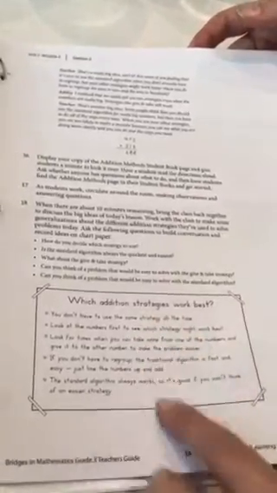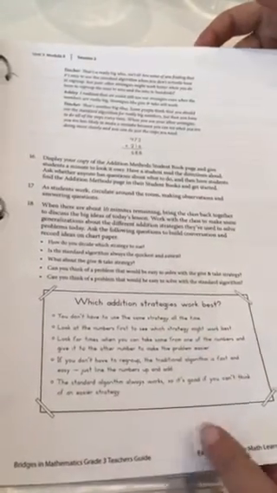So after you've gone through that and had some students explain their strategies, you're going to show them using give and take maybe, or you could use equations with give and take, and you might want to make this anchor chart of which addition strategies work best if that's your style.